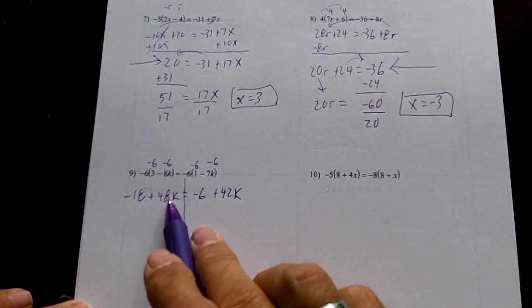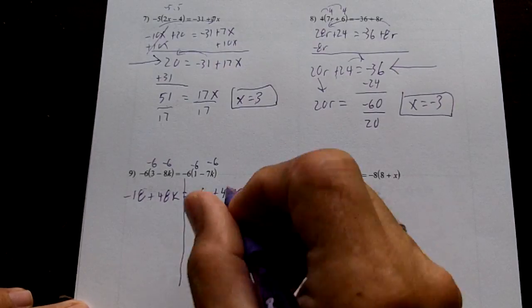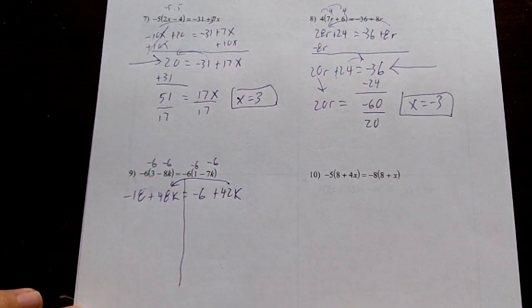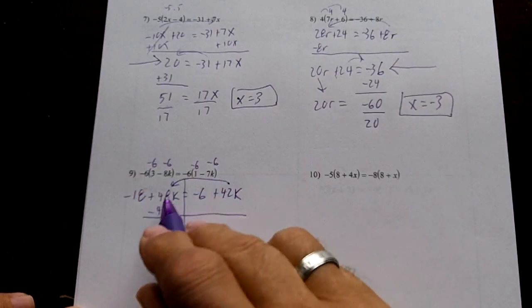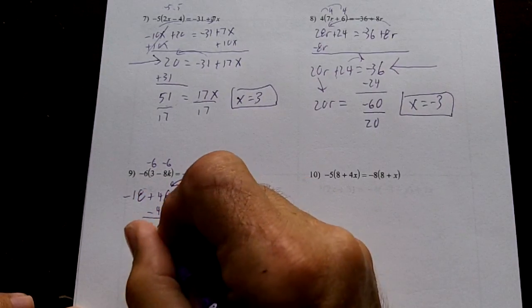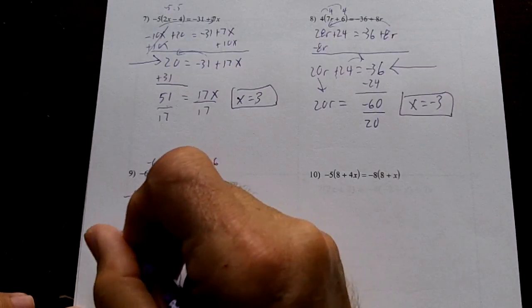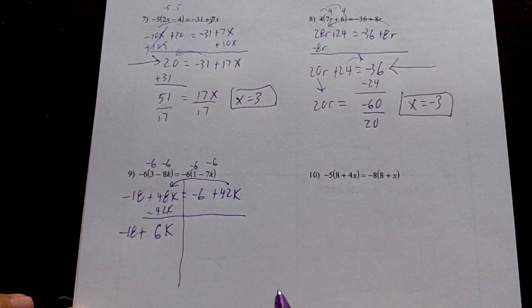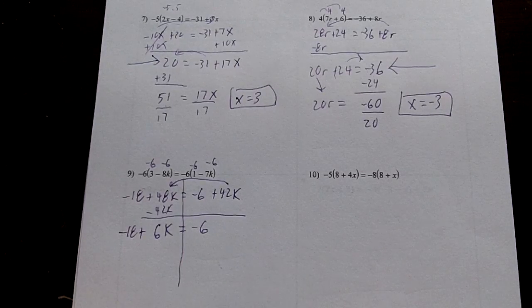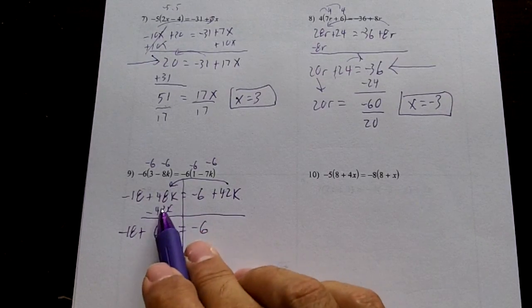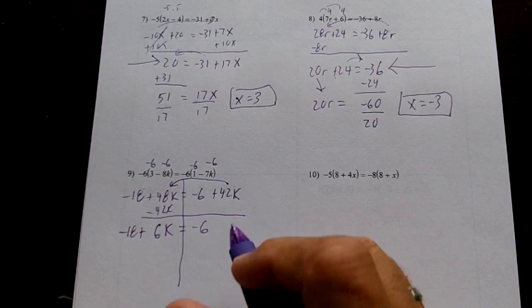Draw your bar, look at your letters. The smallest variable is 42k. Move it to the left. Subtract 42k to move it across. 48 minus 42 on your calculator would be 6. Put down the letter. You have negative 18 plus 6k equals negative 6. So the negative 18 dropped, 48 minus 42 is 6, and the negative 6 drops.